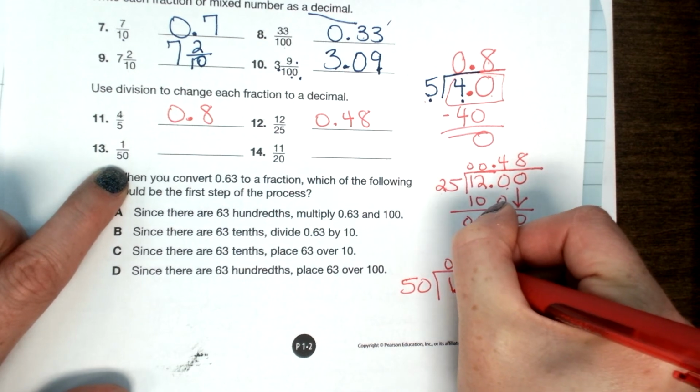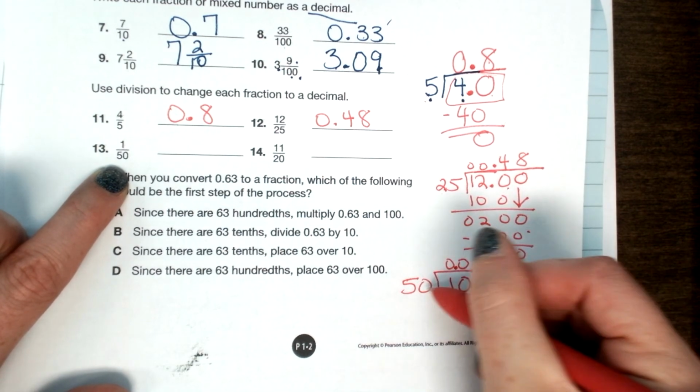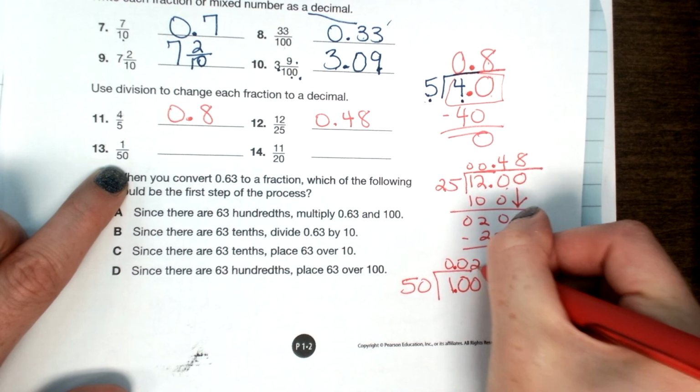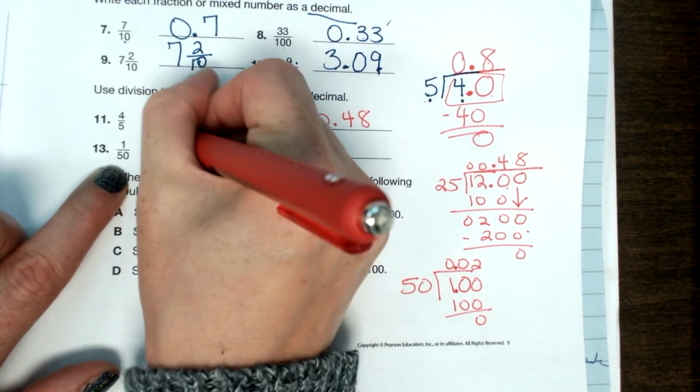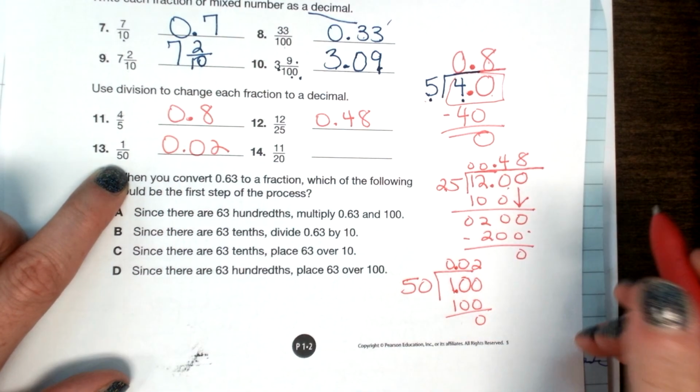Shoot it up. Now, add another 0. Can 50 go into 100? It can. How many times? 2. 2 times 50 is 100. 0. So that's going to be 2 hundredths.